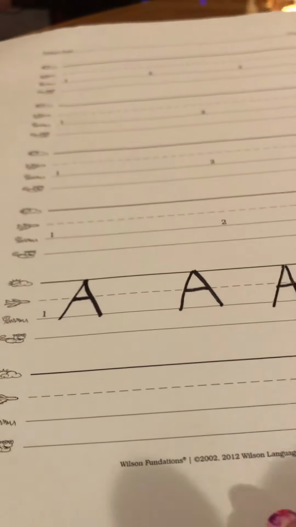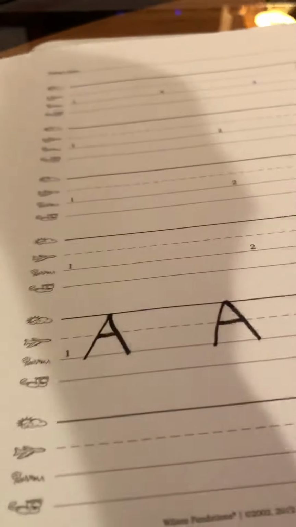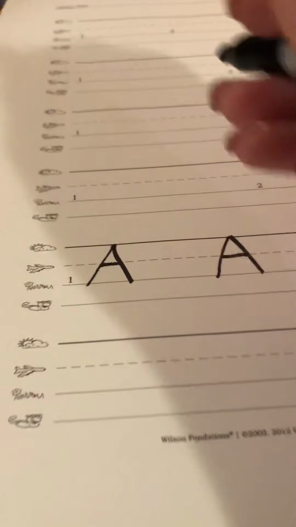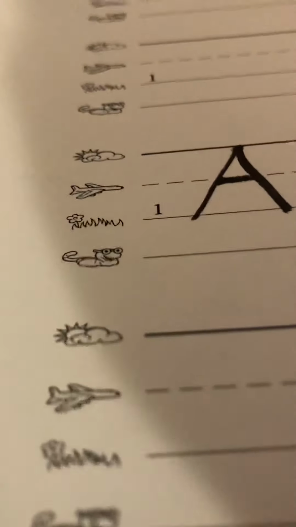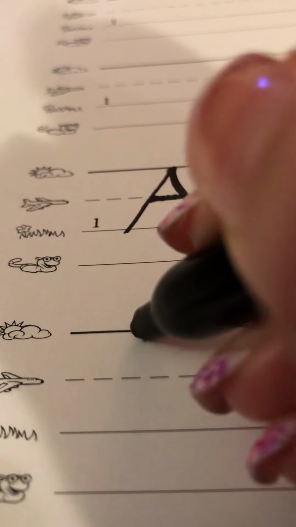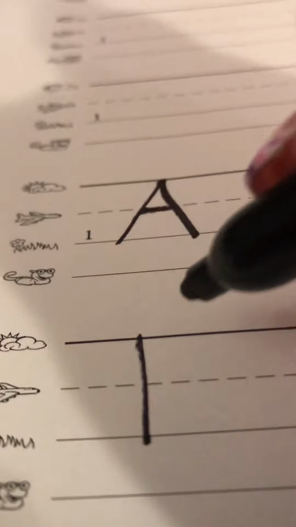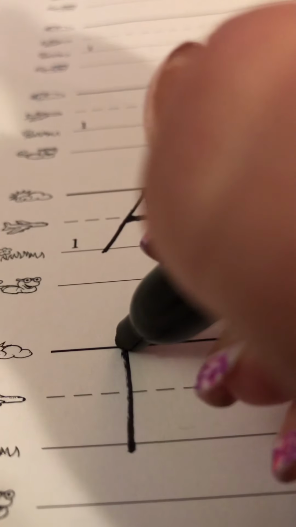Our next uppercase letter, and our last one for today, is the uppercase letter B. Again, we start at the skyline. Okay, so you're going to start at the skyline. You're going to go straight down to the grass line. Start back up here at the skyline.